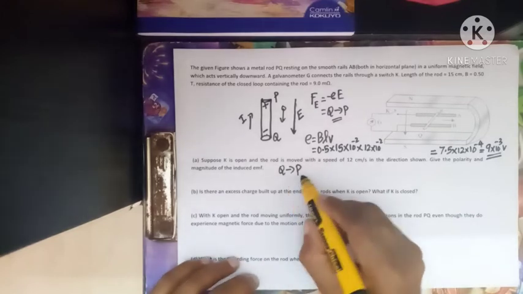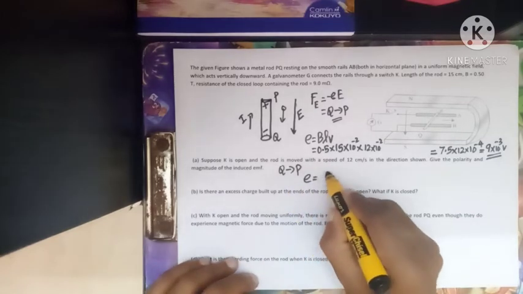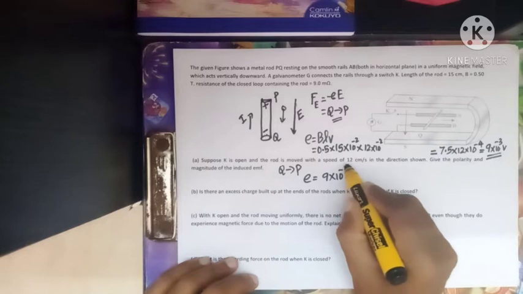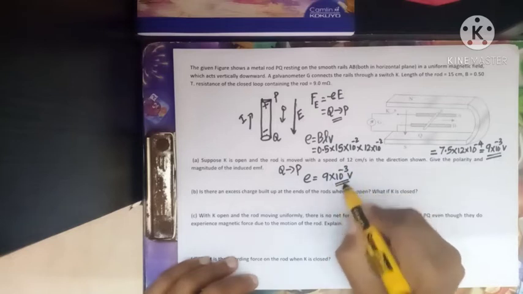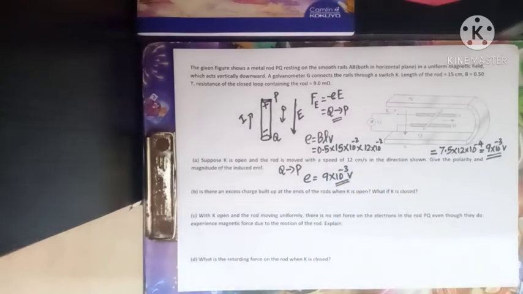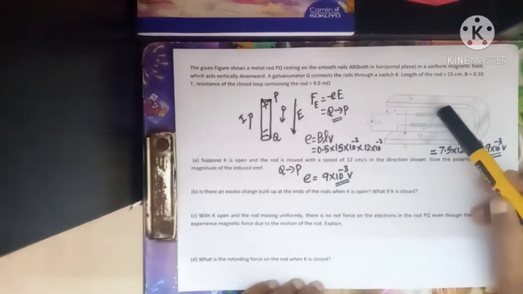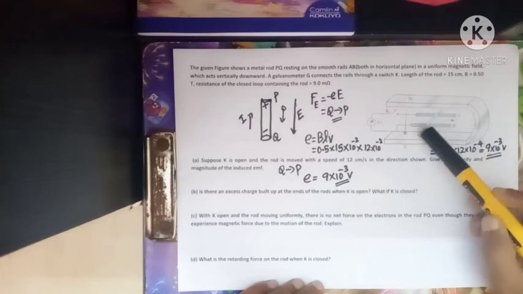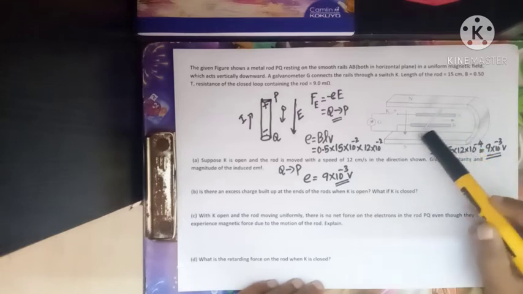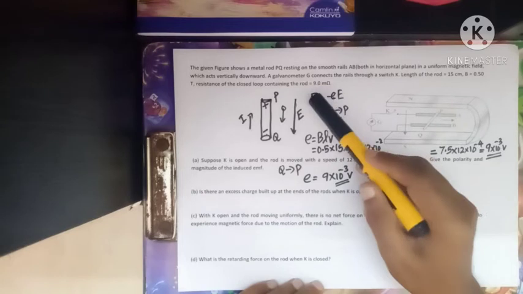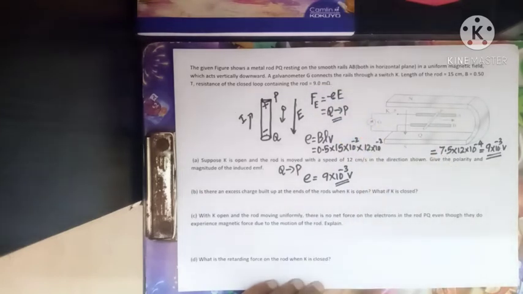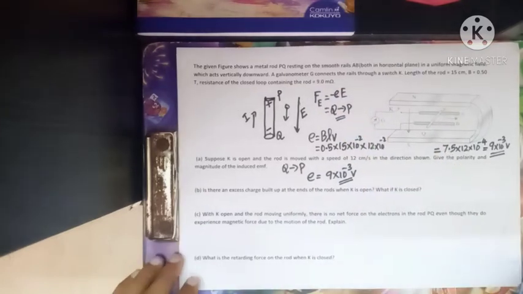So what is the magnitude? The magnitude of EMF induced is equal to 9 into 10 raised to minus 3 volt. Clear? So we have got the first part. EMF is induced from Q to P, electron flow is from P to Q. The electron experiences a force in direction Q to P, that is indicated by Fe.